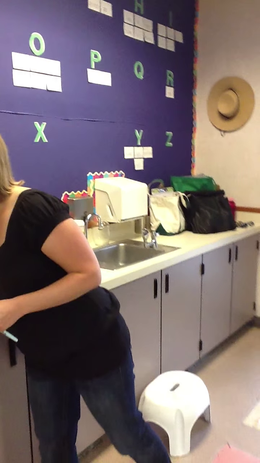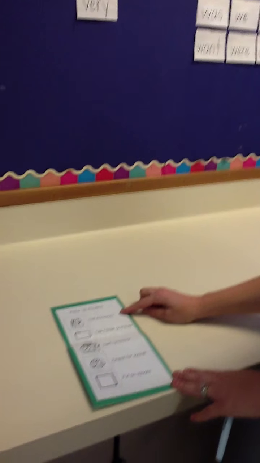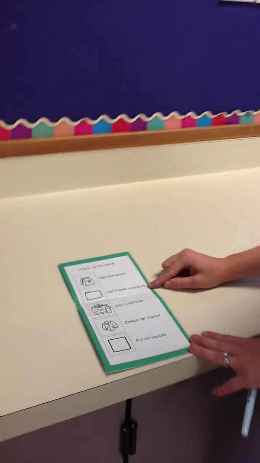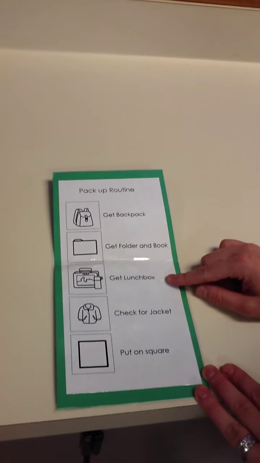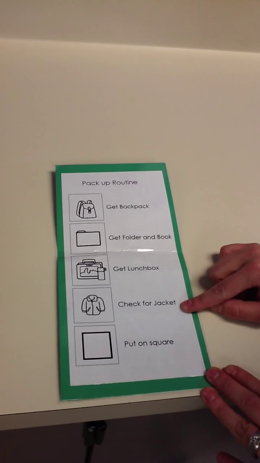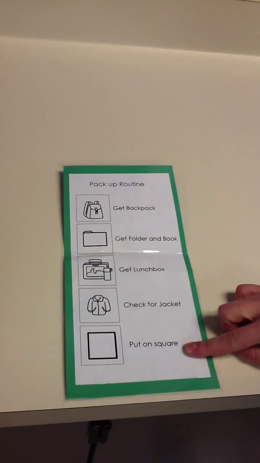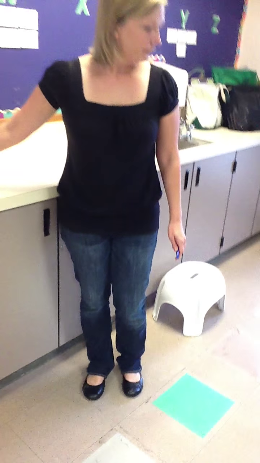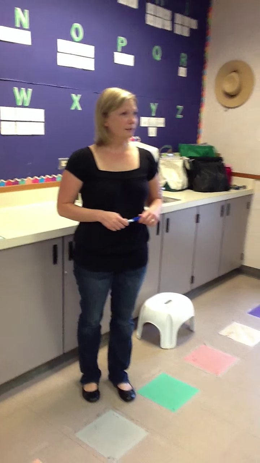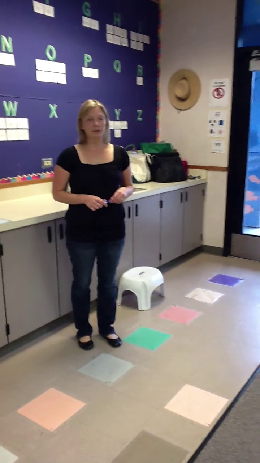And then the last thing for the day would be packing up. It's very similar to the morning routine, except now they're taking everything out. The first thing would be to get their backpack, get their folder and book out of their mailboxes, get their lunchbox, make sure if they had a jacket that they get that, and then the backpack goes on a square and they're ready to go home for the day. So those are some quick visuals that we use in the classroom.